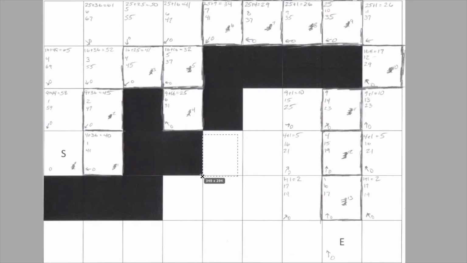Do not allow the diagonal one here. Okay, just imagine that this one is a black box. Alright, so that's stuck. That's nothing. We do not have any adjacent nodes to test. We do not have any adjacent nodes to add, so that's it.